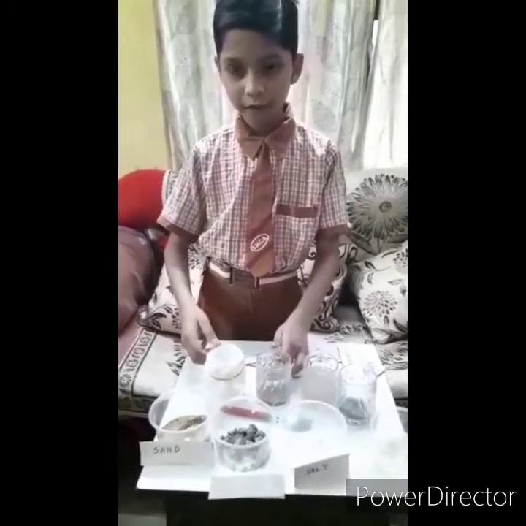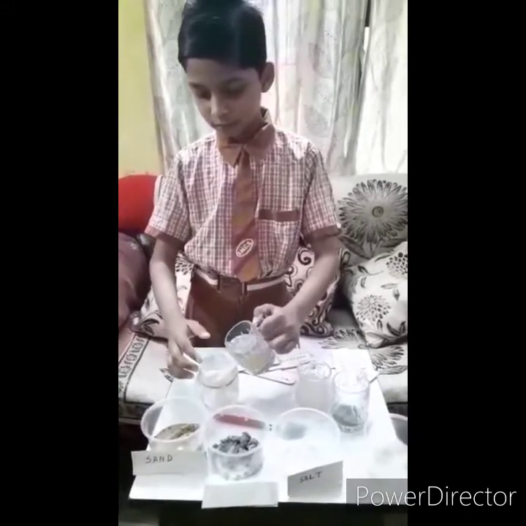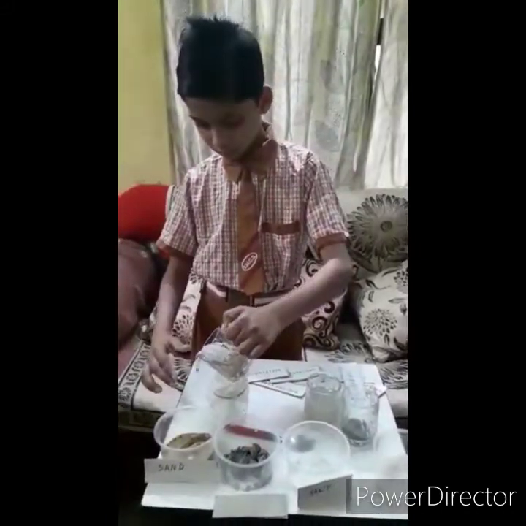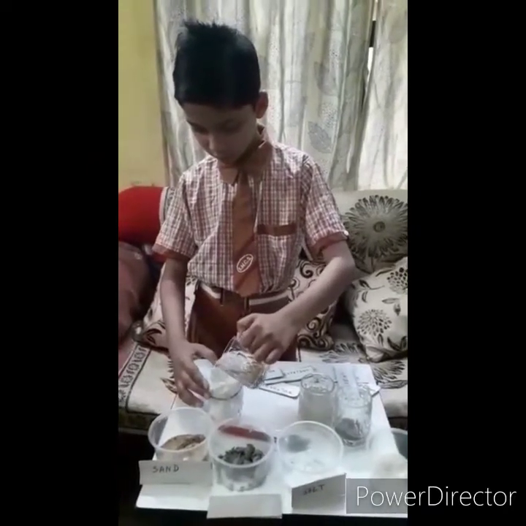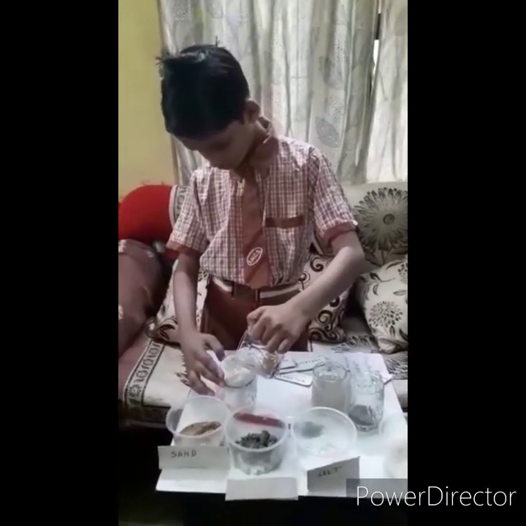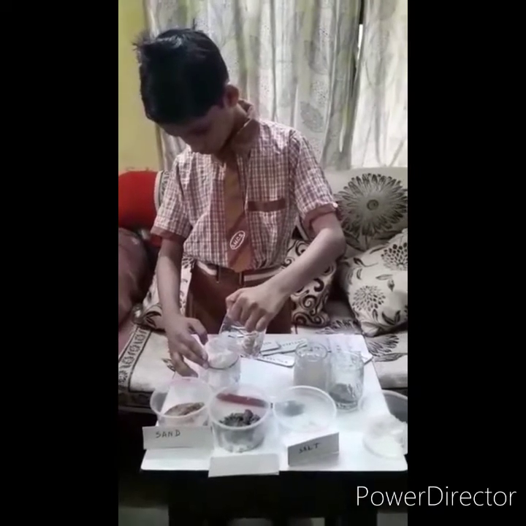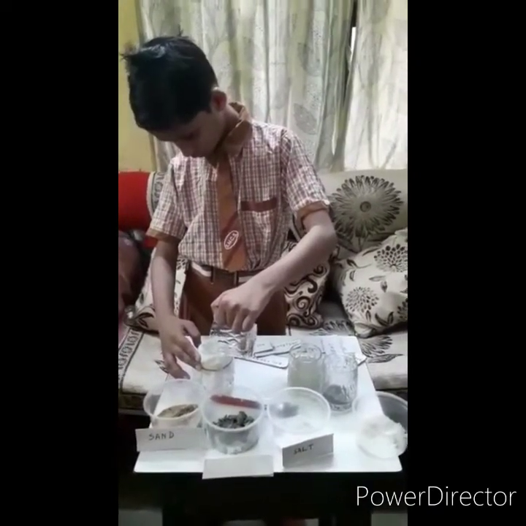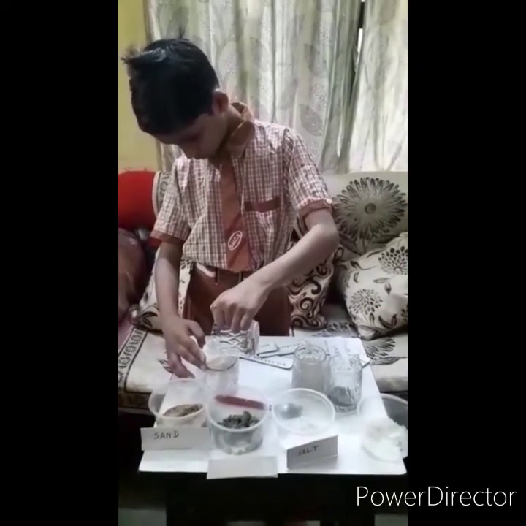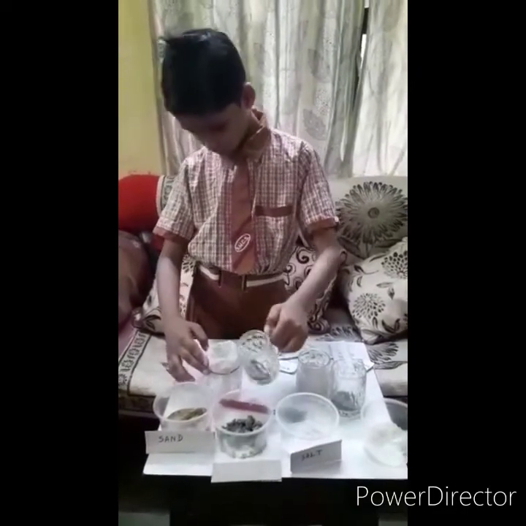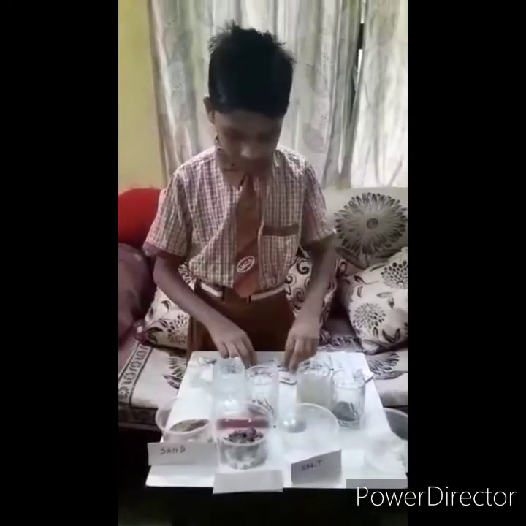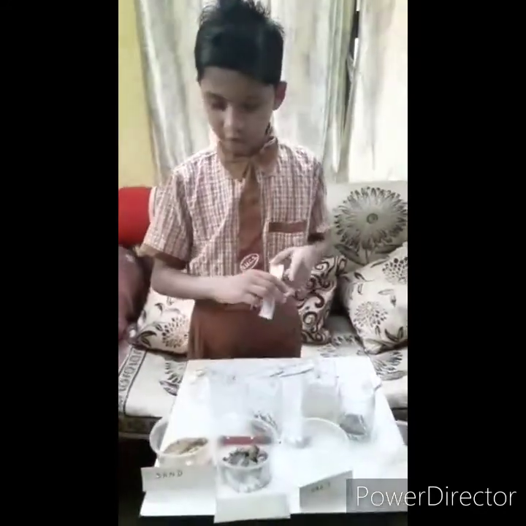Now I am doing the filtering. This is called filtration.